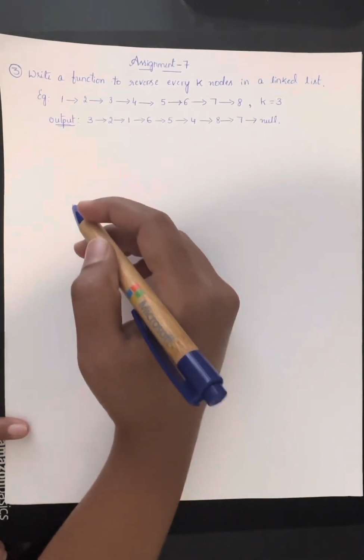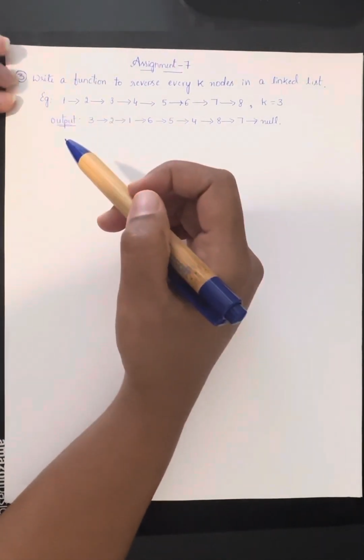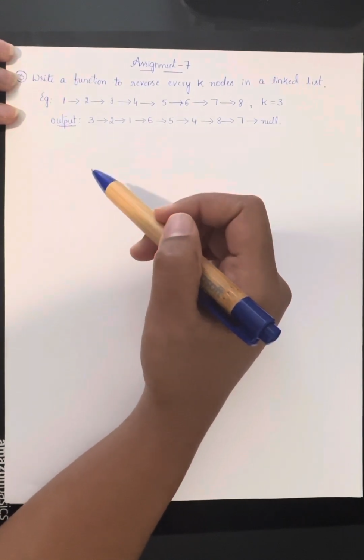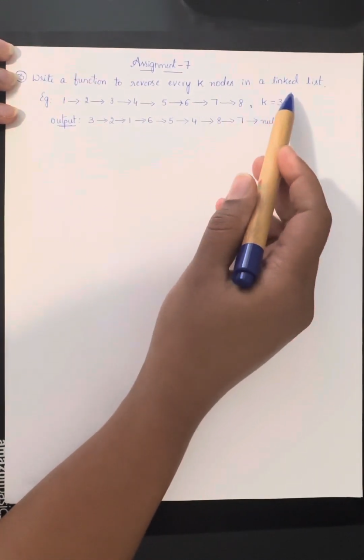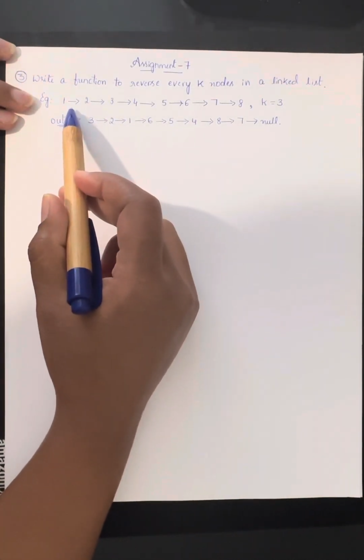This is the third problem in assignment 7. We need to write a function to reverse every k nodes in a given linked list. So here we have this example.